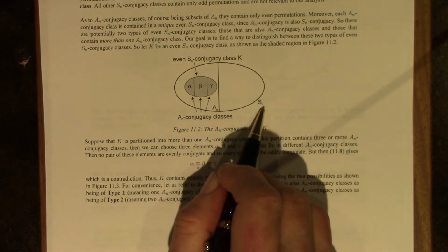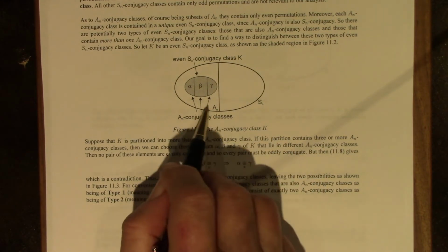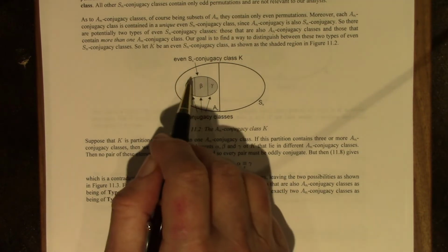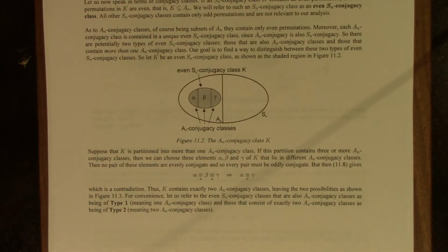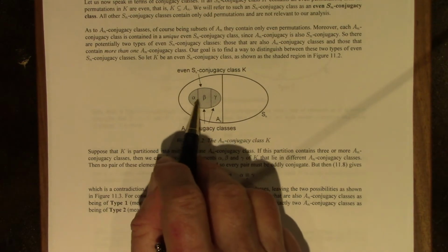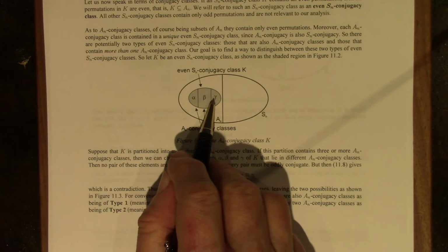So here in this picture, here is SN. Half of it here on the left is AN. And this, the shaded portion, is an even SN conjugacy class. Everything in here is an even permutation. Every two elements here are conjugate under SN.